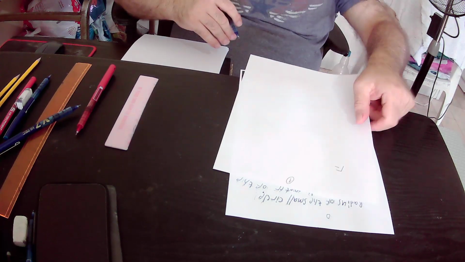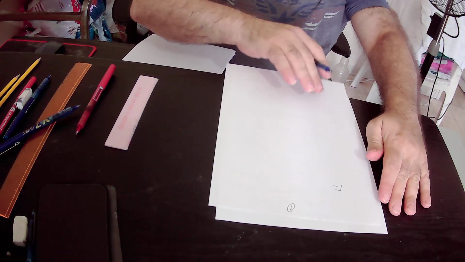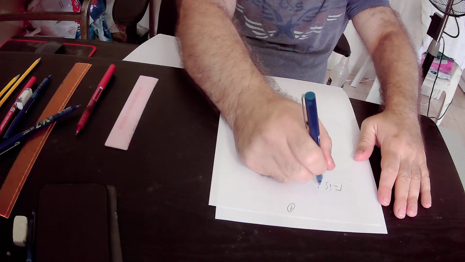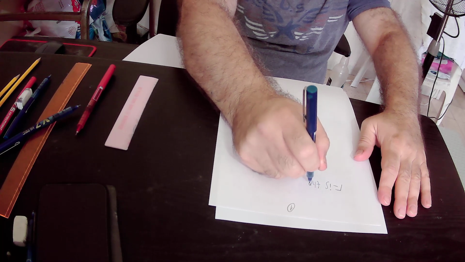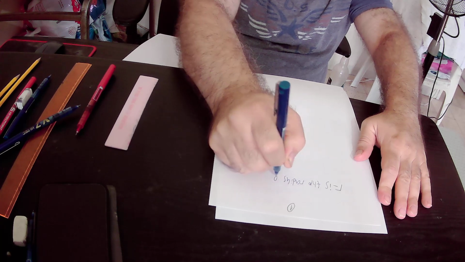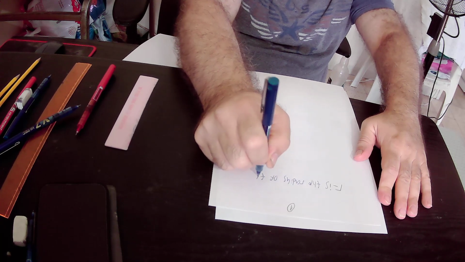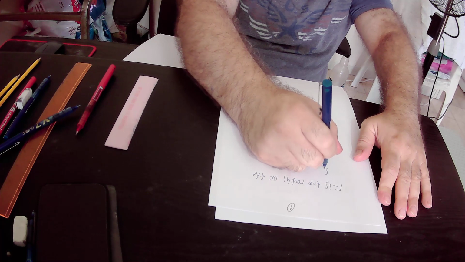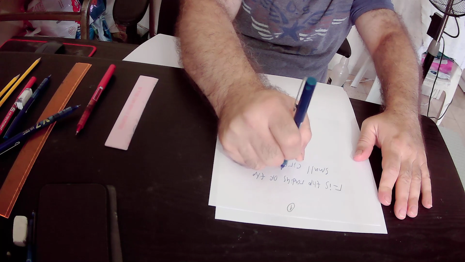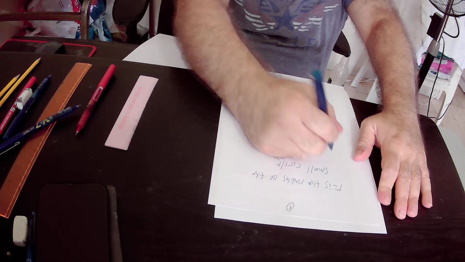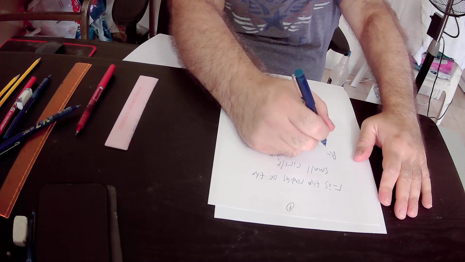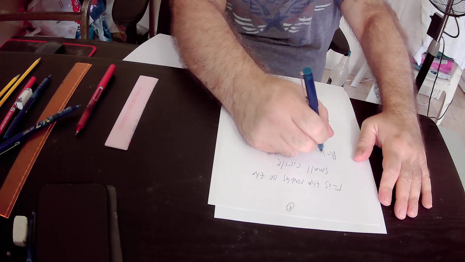Okay, small r is the radius of the small circle, and we will define capital R as the radius of the big circle.